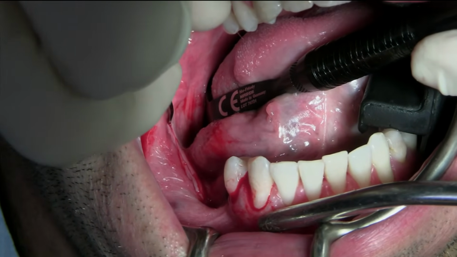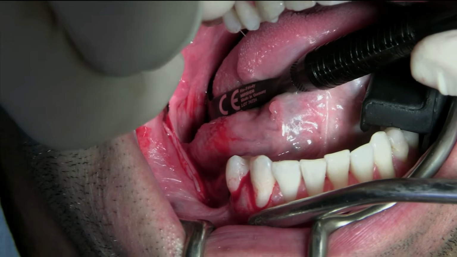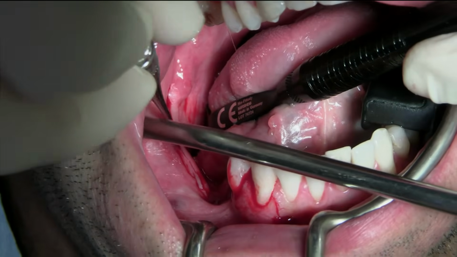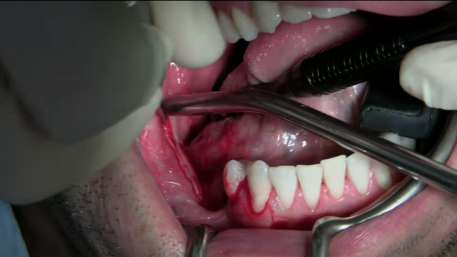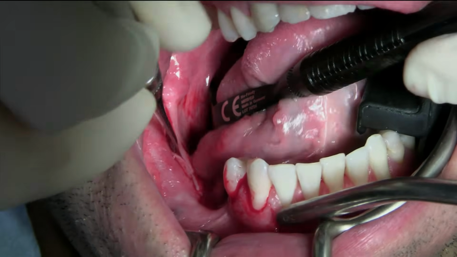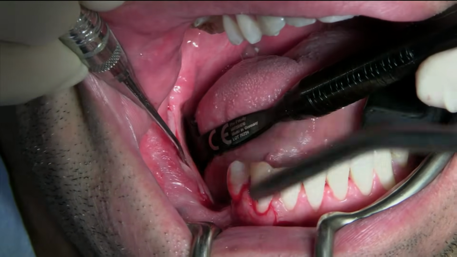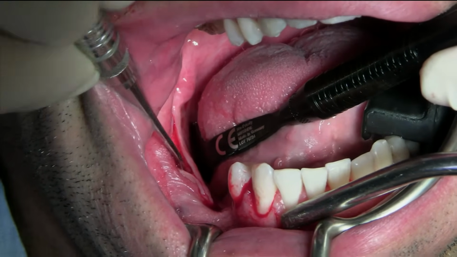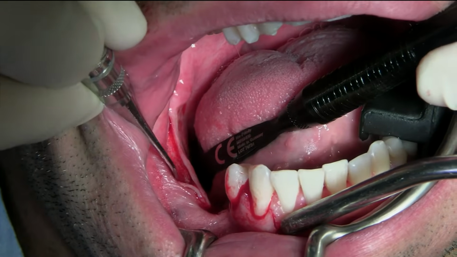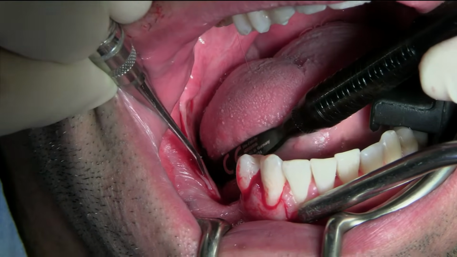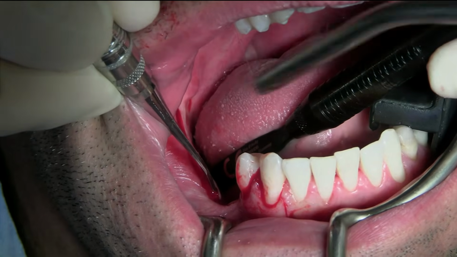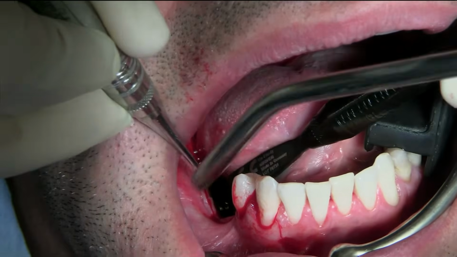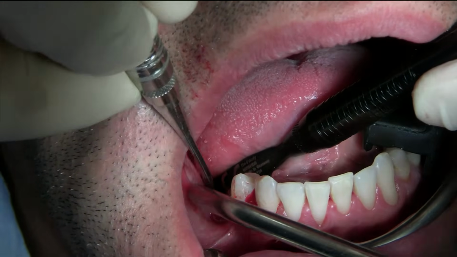I'm starting to make the first step into the elevation. My goal is to have a really clean, full thickness incision. A little bit of pressure there. This is going pretty nice because I have good keratinized tissue. Suction here. I cannot see here. Chin down, chin down. And I need some light here.